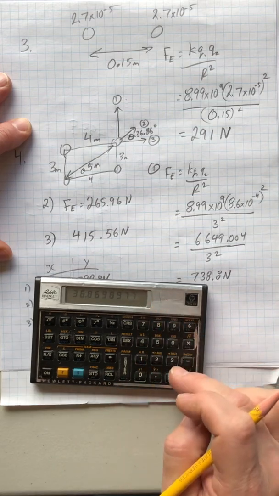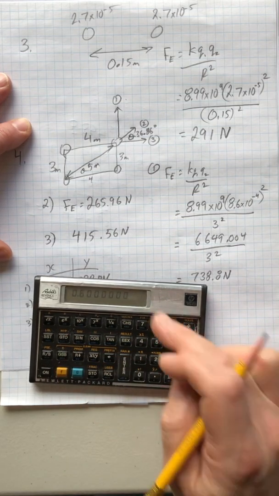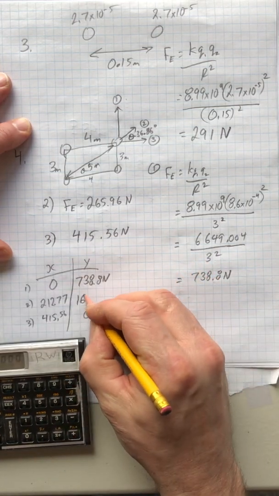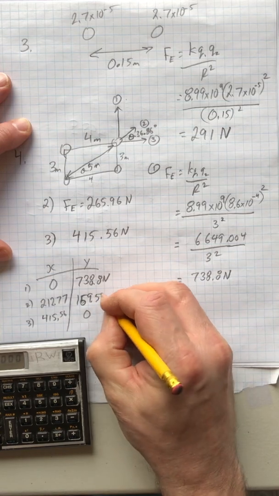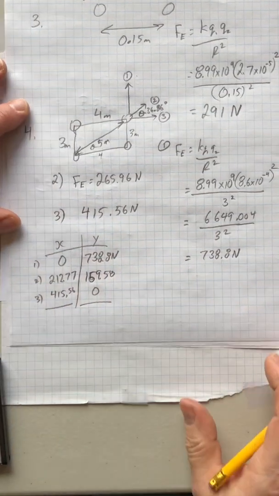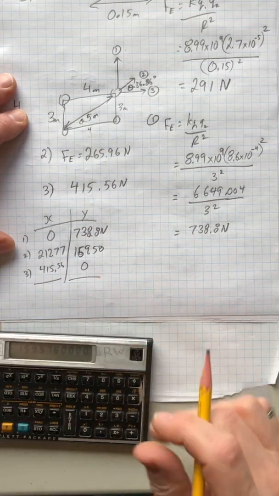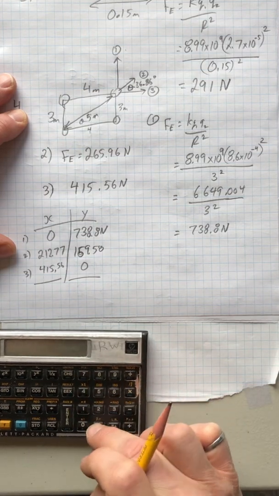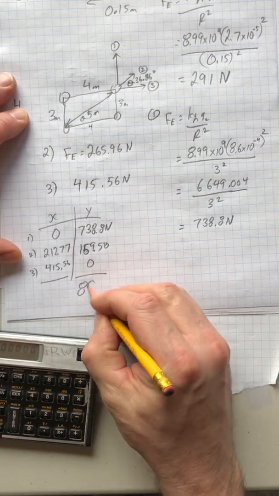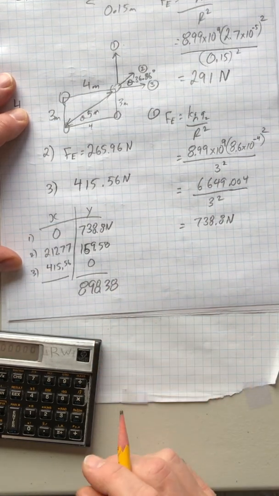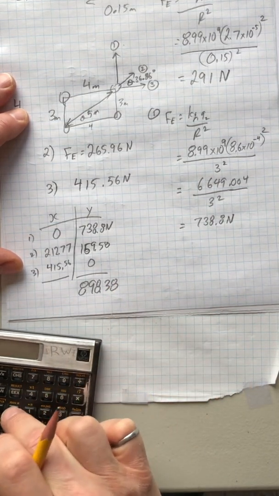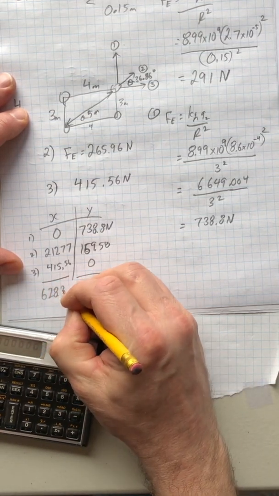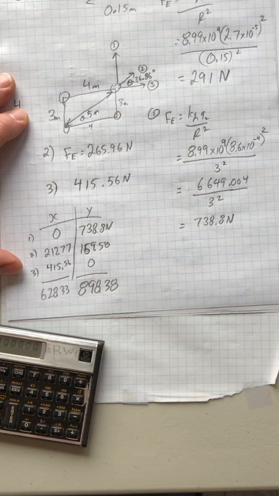And we'll go back to that angle again, 36.8698977. I'm going to hit the sine button. And I multiply by the 265.96. And that's 159.58. We're going to add them up, just like we always did. So 159.58, 738.8 is 898.38. That's my y direction. And my x direction is 628.33. So it's definitely going more up than down.